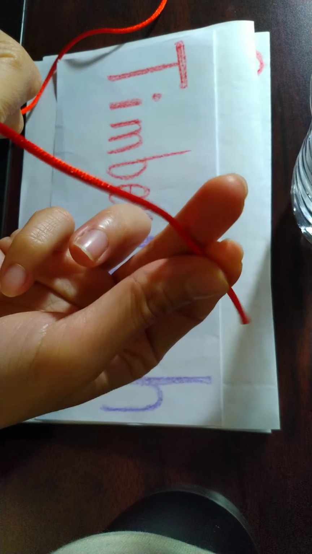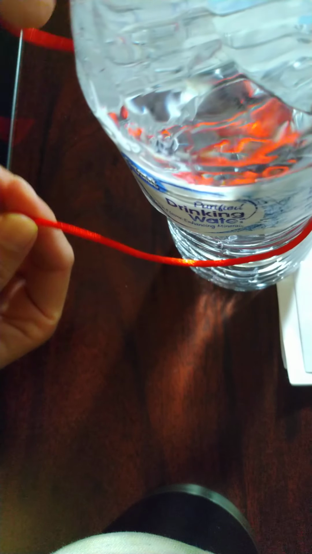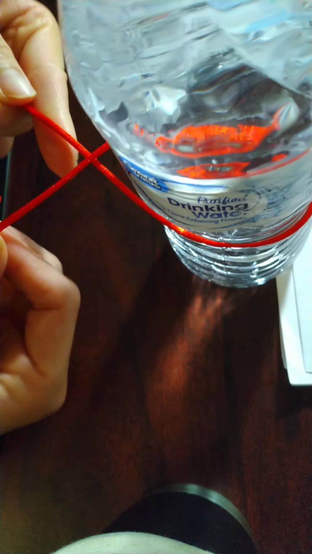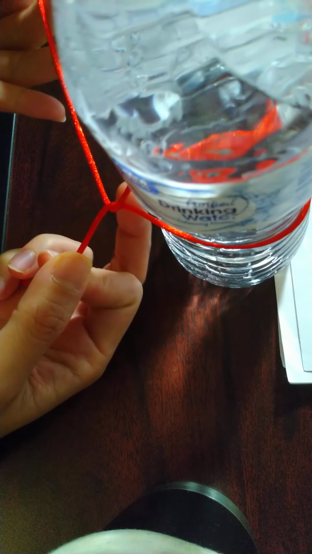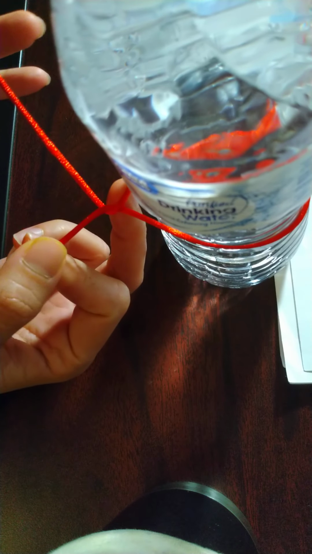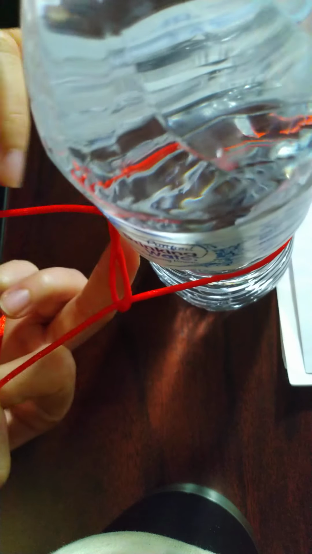Okay, so now I will use a water bottle as a tree. And then we will prepare the red line like this one. So here we go. Okay, so here is my tree, and first thing, you put this one together, and the left hand side goes over the right hand side like this one, and then the right hand side goes over the left hand side like this one. Okay, and then you put this one into the loop, and then do the same action 4 or 5 times.